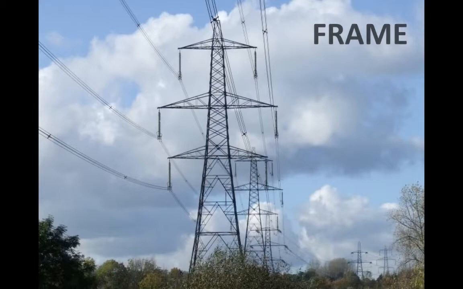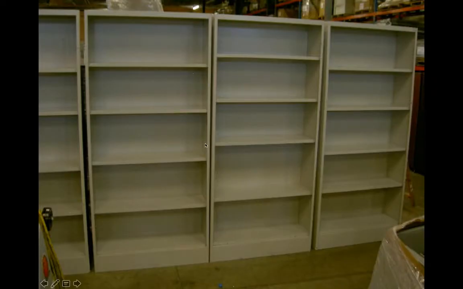The first of these are what we call frame structures. An example of a frame structure would be an electricity pylon, like you see here. This is where basically the shape is made up of lots and lots of smaller parts, or what we call struts, to create a framework for the structure there. The second most common structure is what we call a slab structure. This is where you've got larger flat pieces of material that come together to create a structure. In this case, a bookcase is a good example of a slab structure.